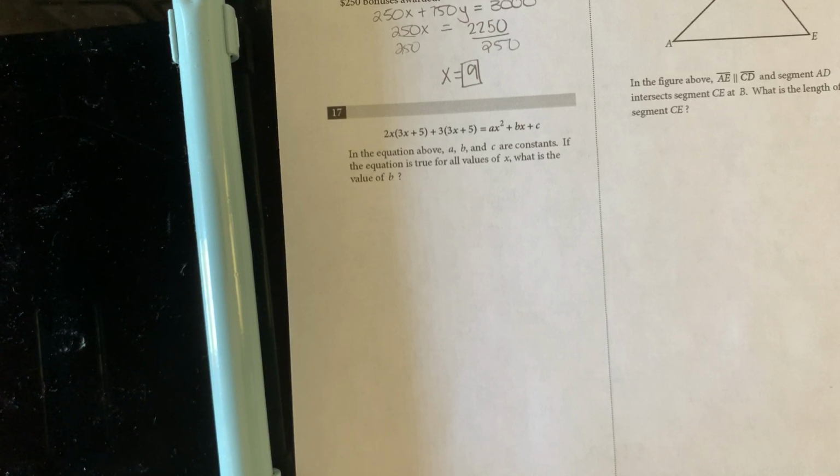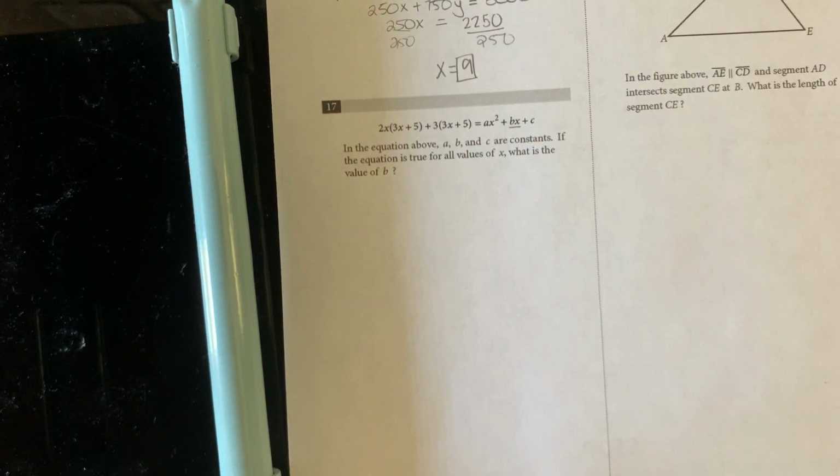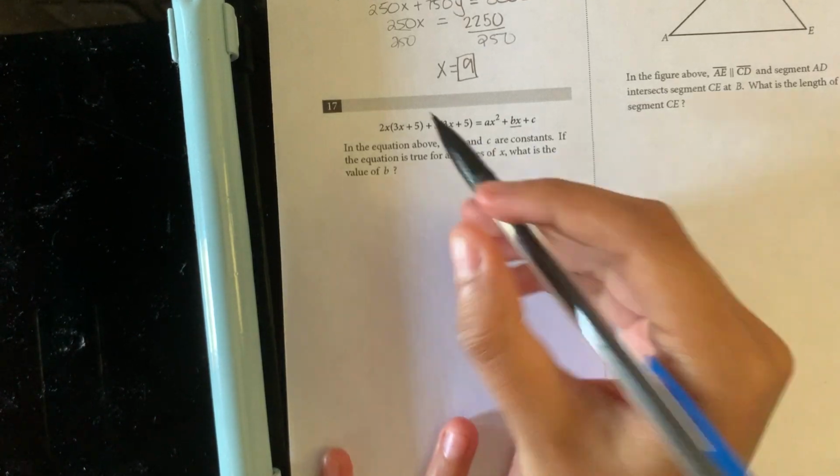17. In the equation above, a, b, and c are constants. If the equation is true for all values of x, what is the value of b? So we're only paying attention to this right here, the constant in front of the x term. So let's solve this real quick.